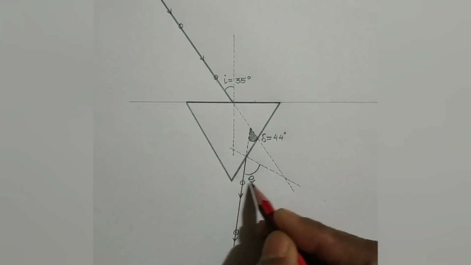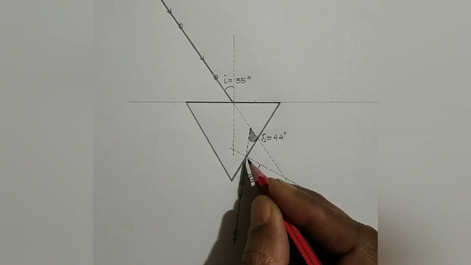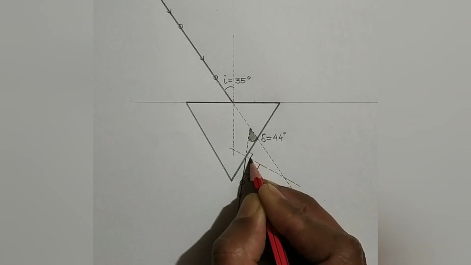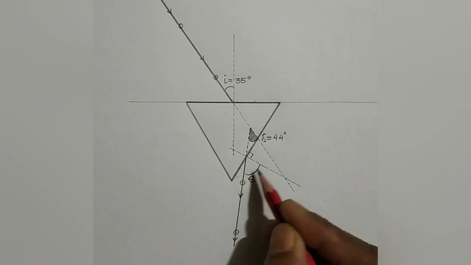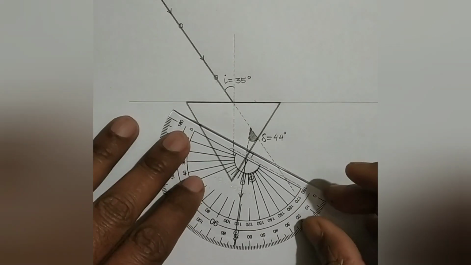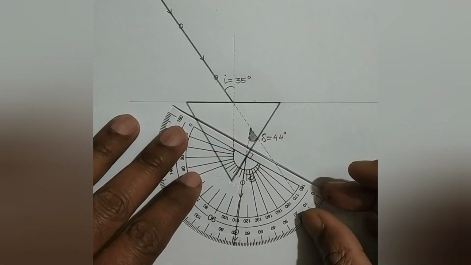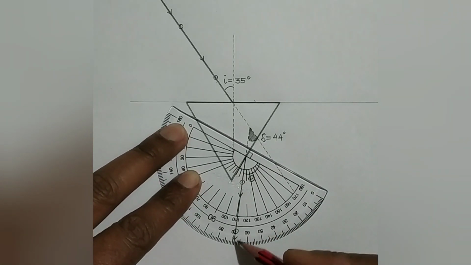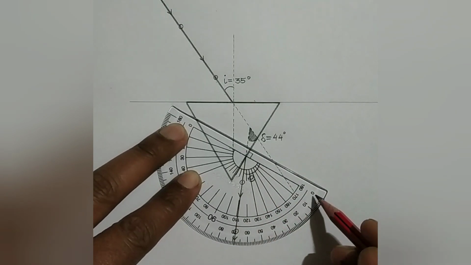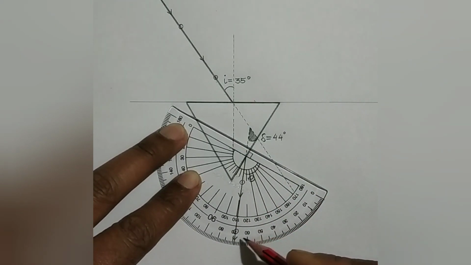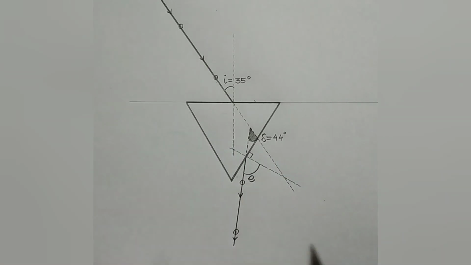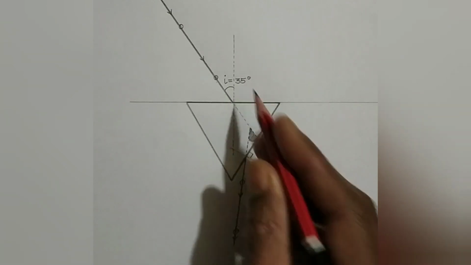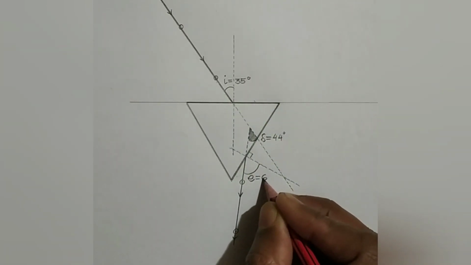Now let's find out the angle of emergence. As I've stated, it is the angle which the emergent ray makes with the normal. This is the normal. This is 90 degree. So it is this angle which we need to measure with the help of this protractor. So this angle comes out to be, look, it is 69 degree, right? This is 10, 20, 30, 40, 50, 60 and this is 69 degree. So angle of emergence corresponding to the angle of incidence of 35 degree comes out to be 69 degree.